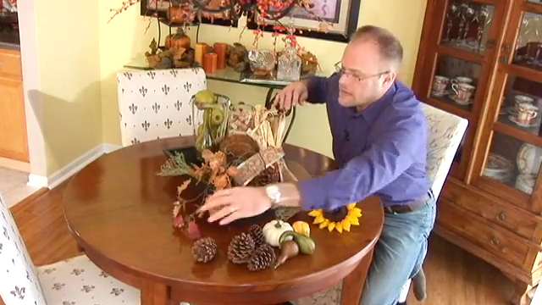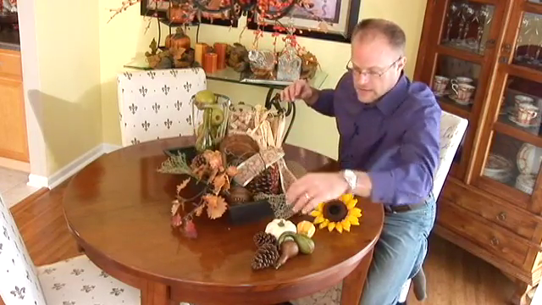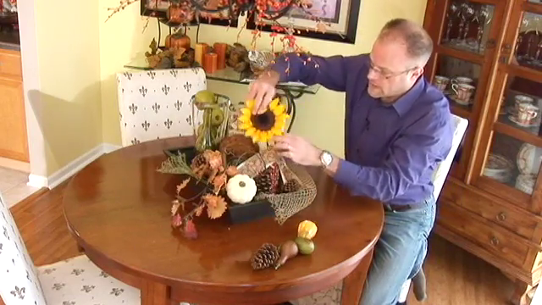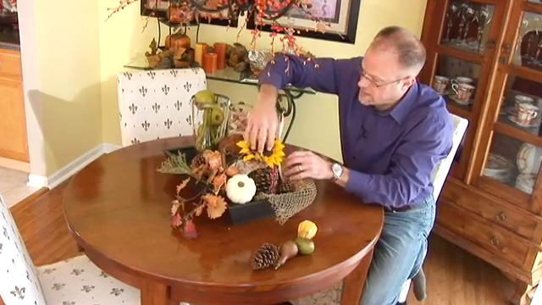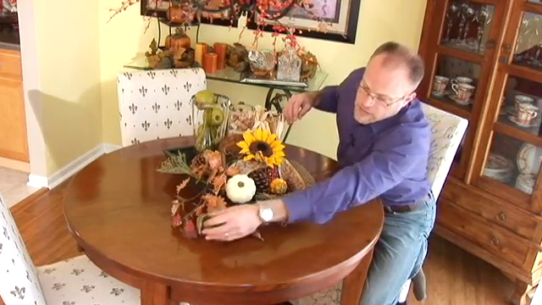Throw in a few of the pine cones just to fill in the empty spots. And some gourds. Maybe our sunflower tucked in nicely right here. A few more gourds. Let's take stuff down off of the edges to soften the edge of the tray a little bit more. And there you have it. You've got a nice fall centerpiece using things that you might have already had around your home.